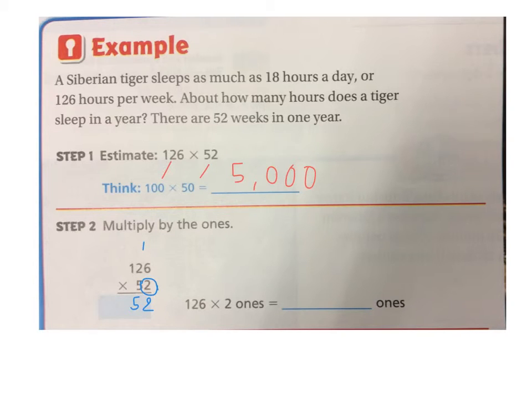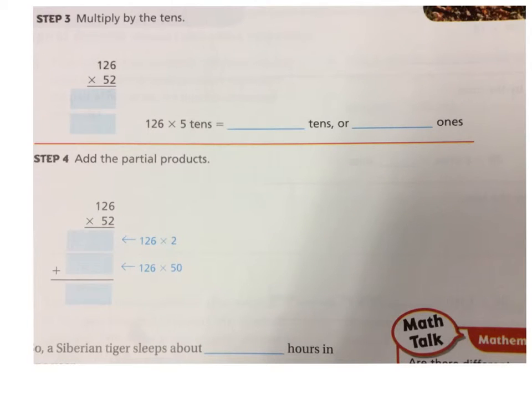Do I need to regroup anything? Okay, and 2 times 1 is? 2. So 126 times 2 ones is how many ones? 252 ones. Okay, you're writing this all down in your notebook. Okay, we know that 252 ones was the ones.